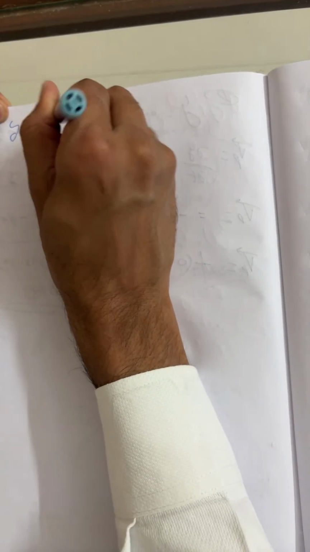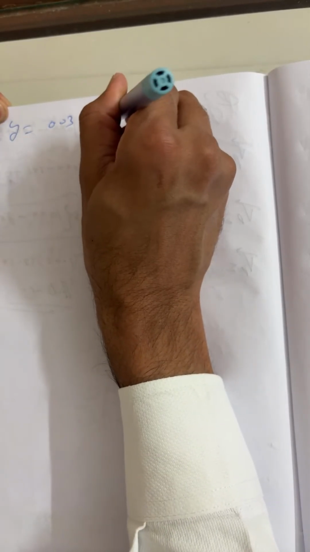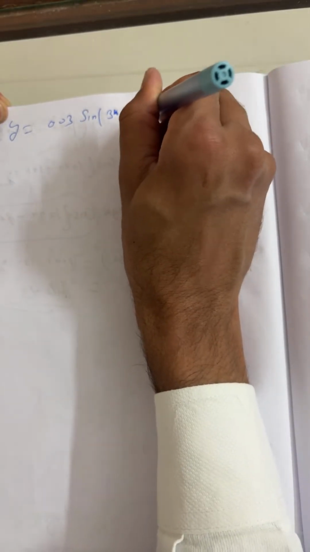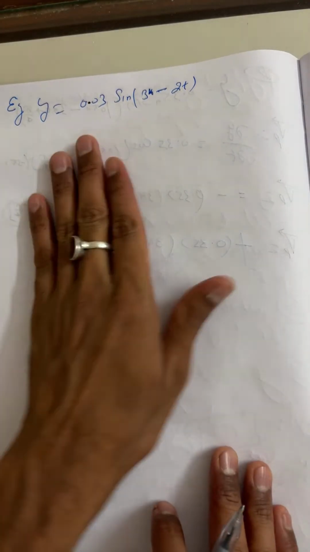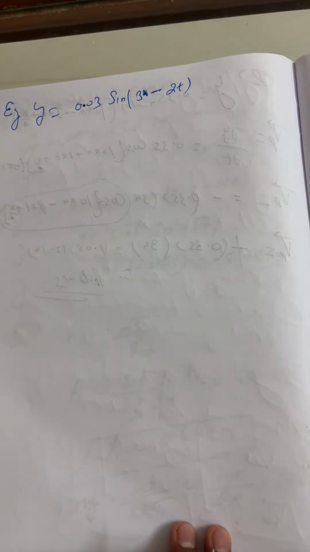Y equals 0.03 sine of 3x minus 2t. Listen, this is 0.03 sine of 3x minus 2t. From here, what can you predict? Wave motion is in the positive x-axis. Okay, let's do the question further.